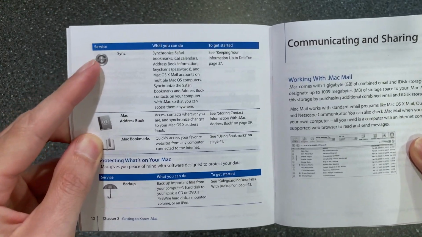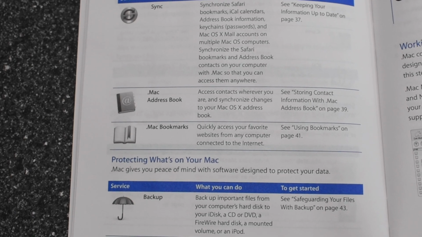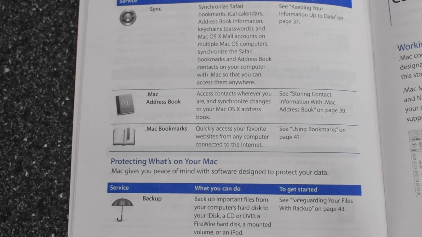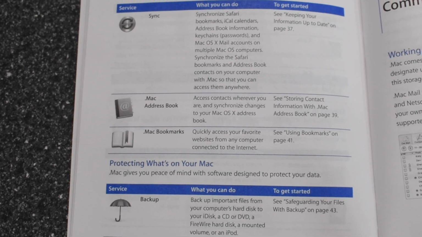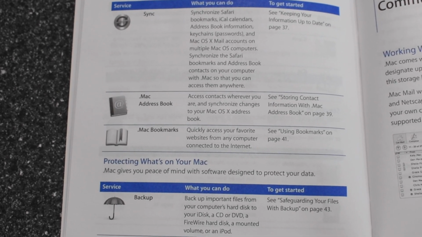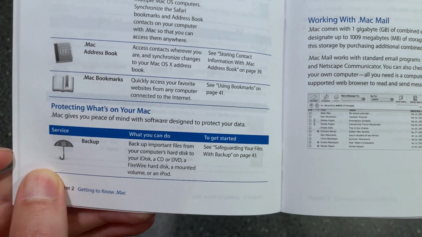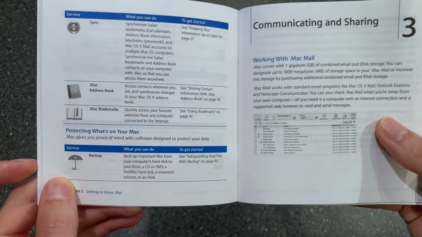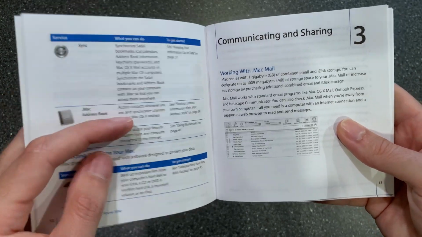And then of course it syncs your Safari bookmarks, iCal calendars. It was called iCal back then, by the way. It syncs throughout all your different accounts and such. And then you also have backup. And I'm like, well, that's Time Machine, isn't it? But of course this came before Time Machine existed.